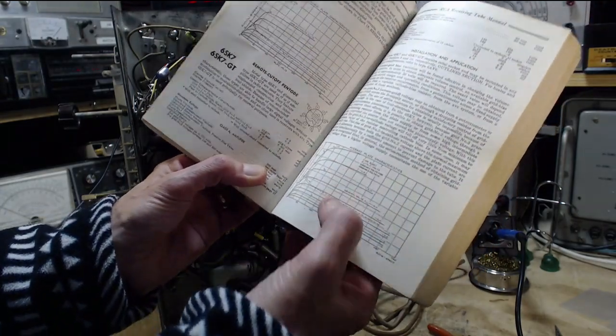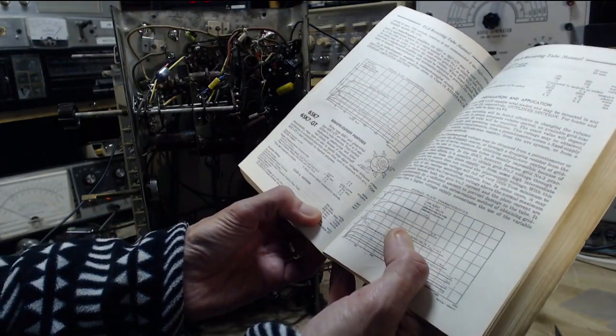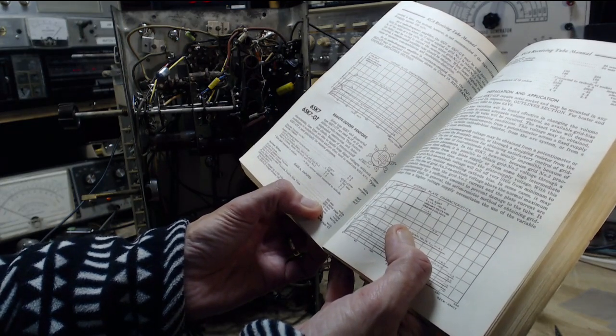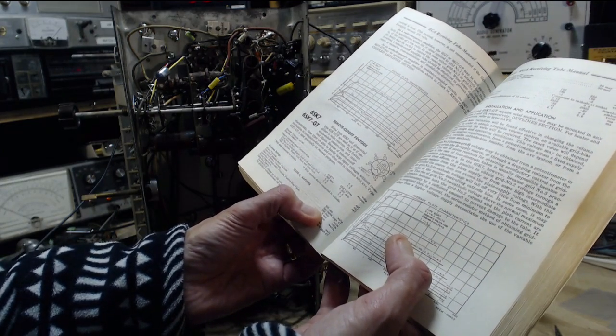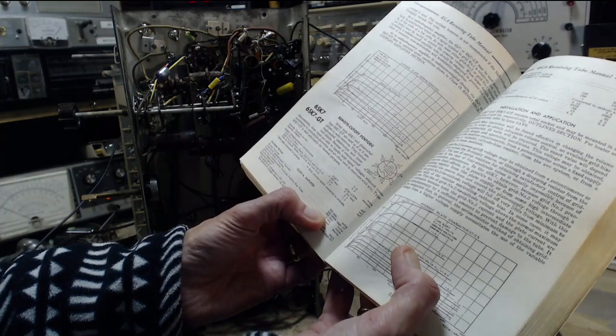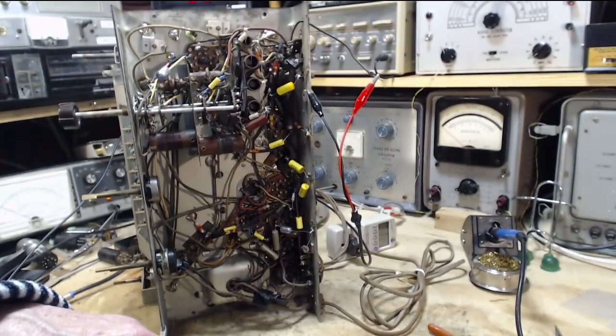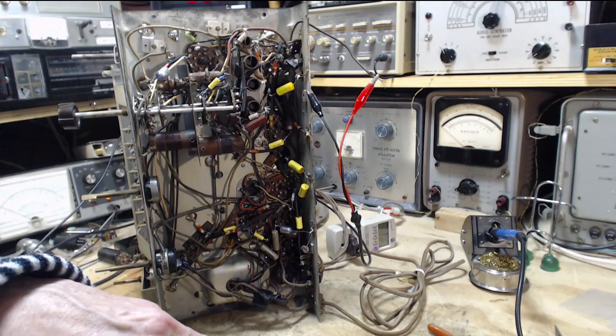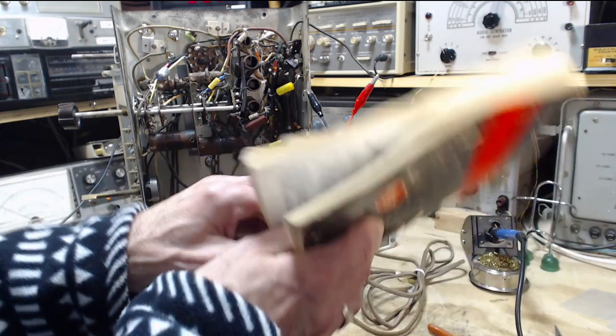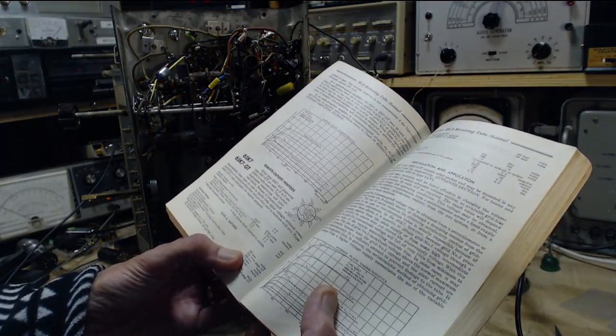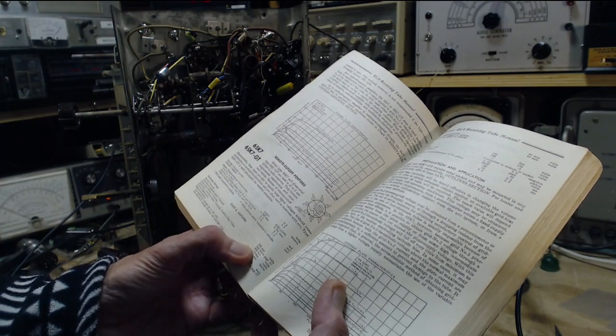This is all we've got to do. We'll use this curve here. Grid number 2 supply voltage 300 maximum. Grid number 2 would be the... What was that? That's a strange sound. Grid number 2 is the screen grid. So 300 max. Well, we're nowhere near that.